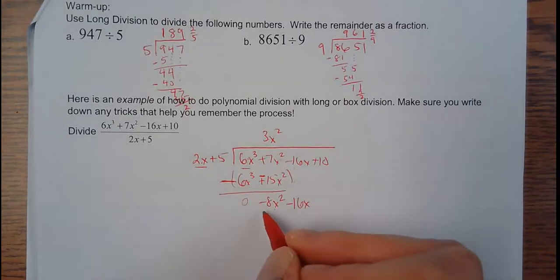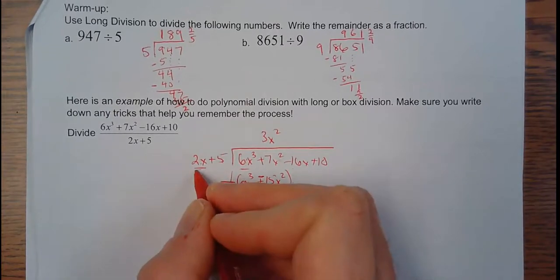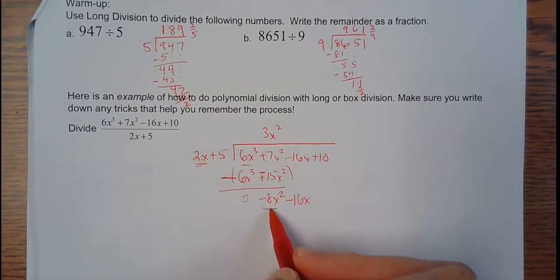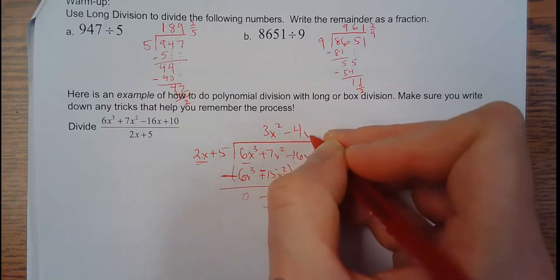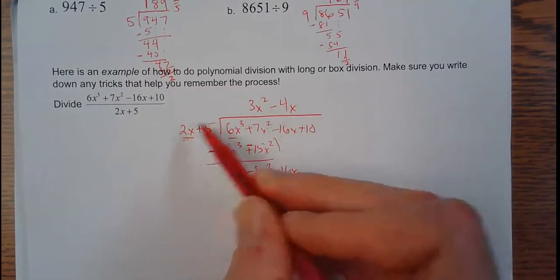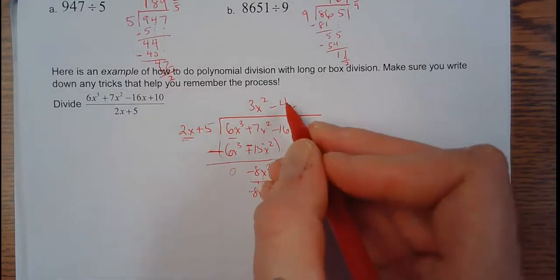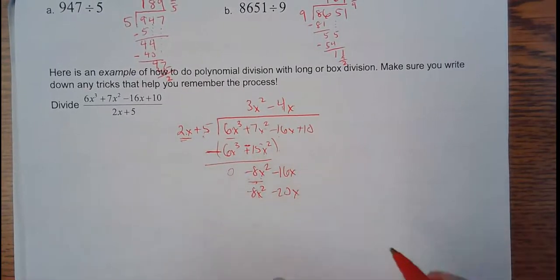Now, next step, look at just the first terms. What's negative 8x squared divided by 2x? Again, I'm disregarding the negative 16 and the 5 right now. So negative 8x squared divided by 2x would be a negative 4x. Okay. Next step is multiply. So negative 4x times 2x is negative 8x squared. And then negative 4x times 5 is negative 20x.